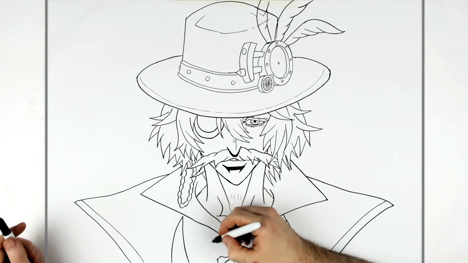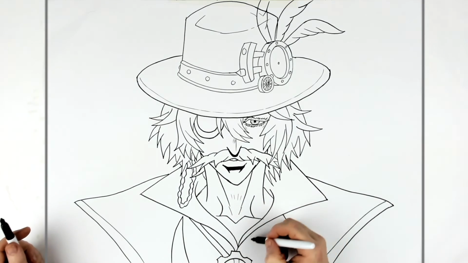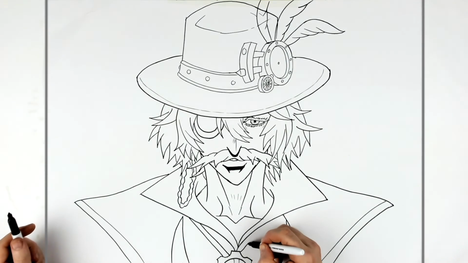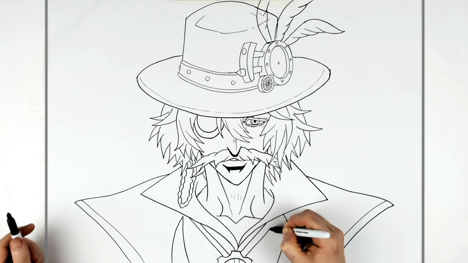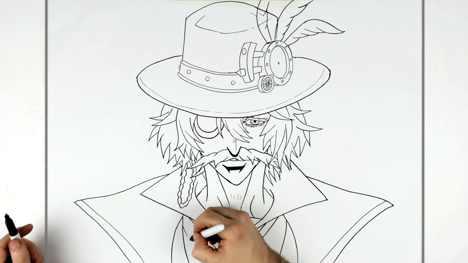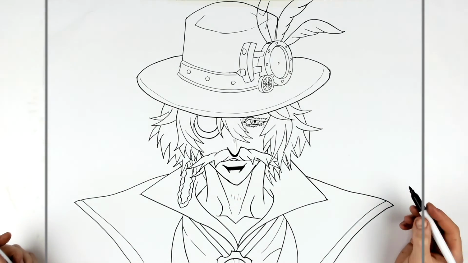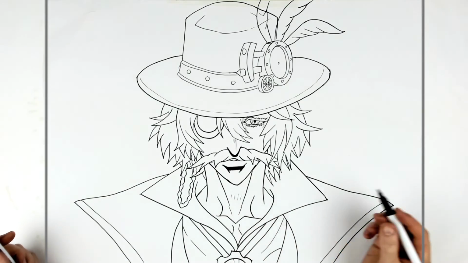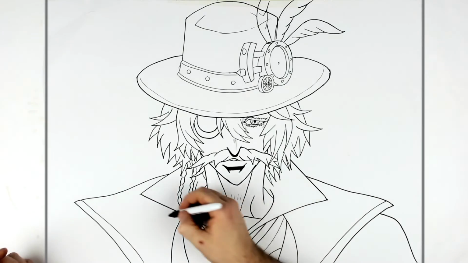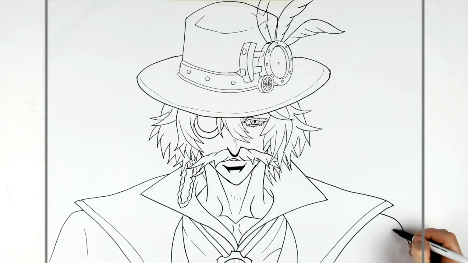So, and then a strap just going around his neck. Right, so then just the shoulder curves down that way. And then the shoulder curves down that way. Just some lines on it like that.